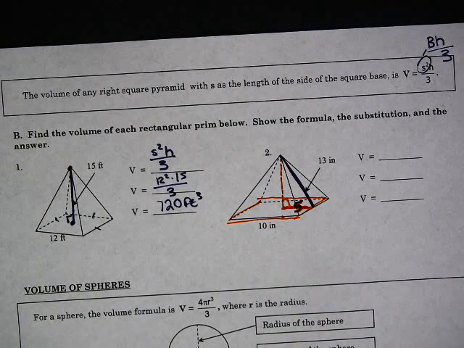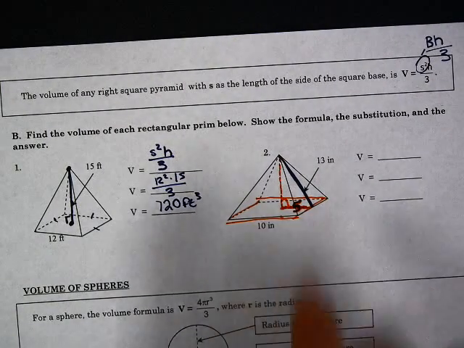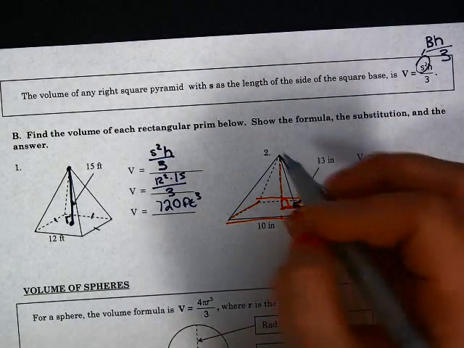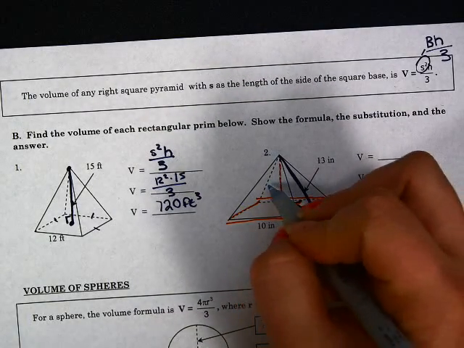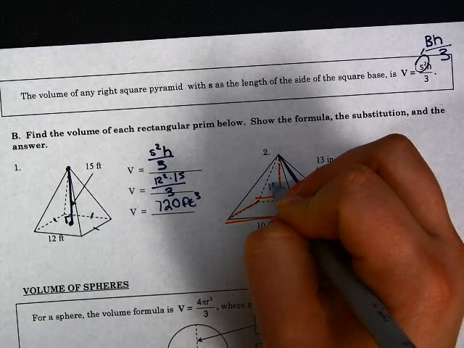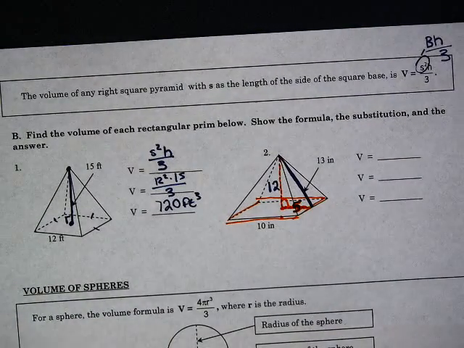So that's 5. So now we can use the Pythagorean theorem to find this triangle. And this is a special right triangle. This is a Pythagorean triple, so we know that this is a 5, 12, 13 triangle. So now we have the height of our pyramid.